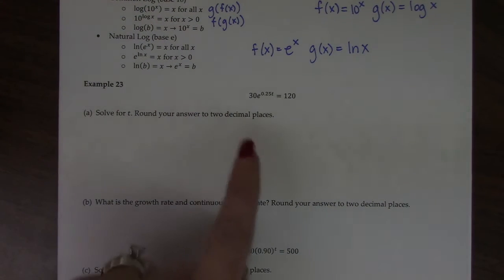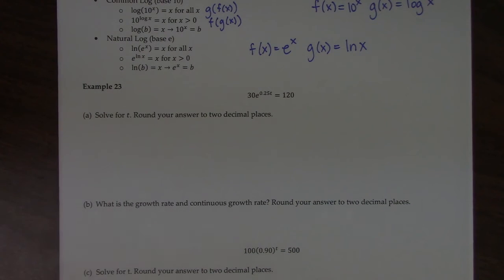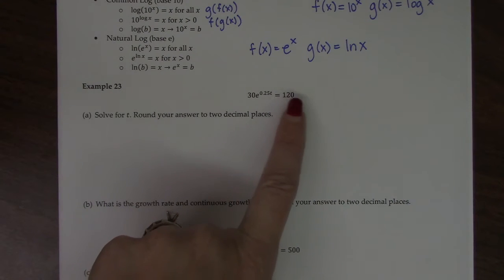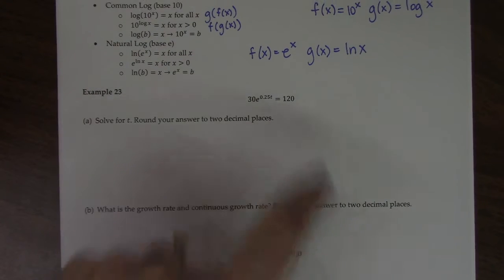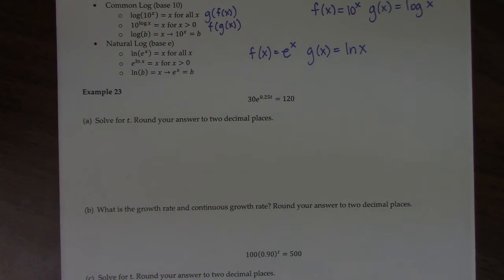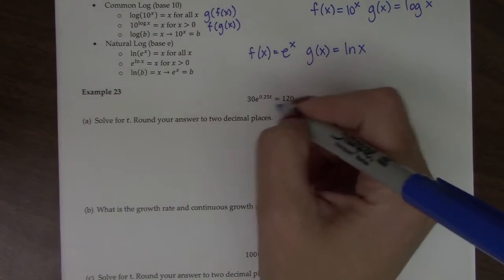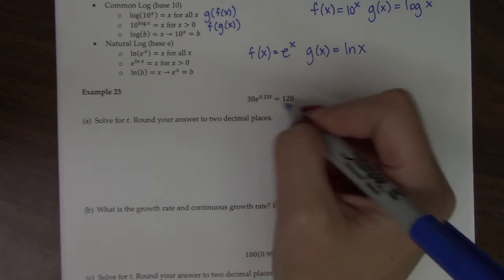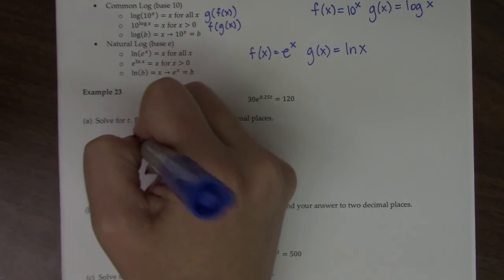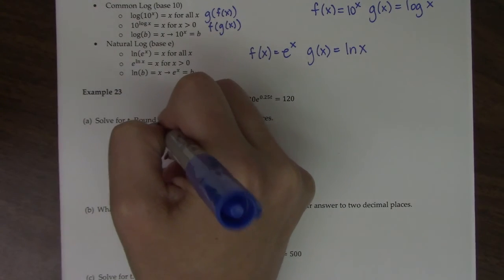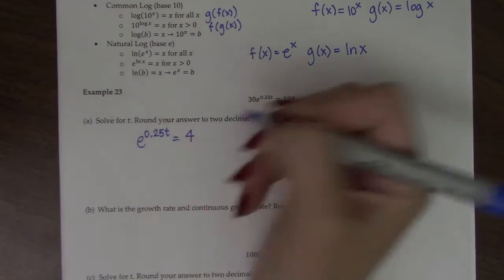So if we wanted to solve this function for t, okay, as of now what we would do is we would put this in y1 in our calculator, put this in y2 in our calculator, and find the intersection. But what's actually happening here, if we take this function and I divide both sides by 30, I get e to the 0.25t equals 4.